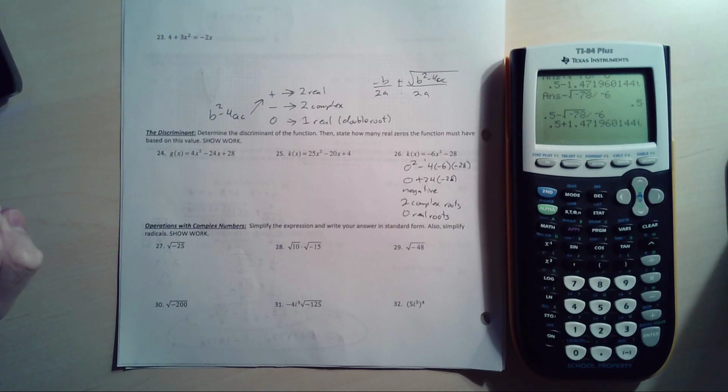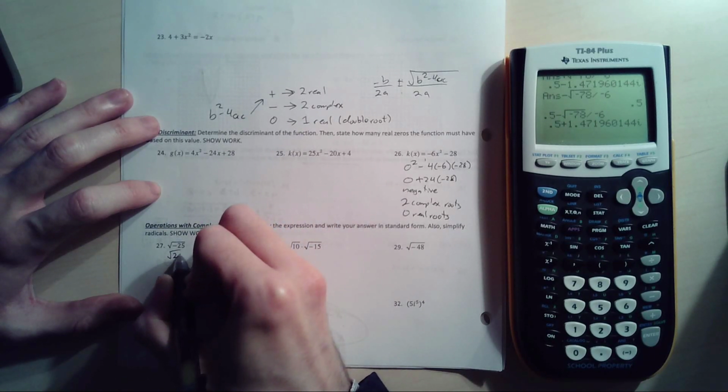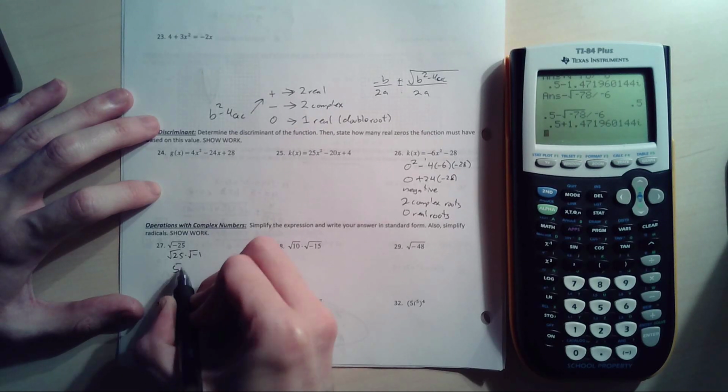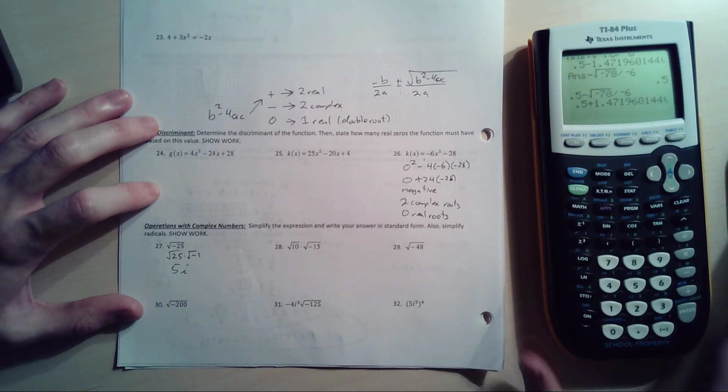All right, so let's work through a couple of these. These problems aren't too bad. Square root of negative 25 there is the same thing as the square root of 25 multiplied by the square root of negative 1. That's just going to be 5i. Not too bad. Same exact concept is happening on a lot of these questions, to be honest.